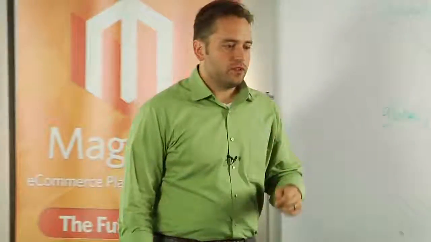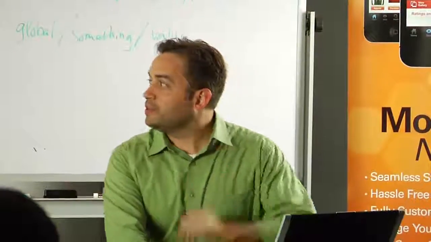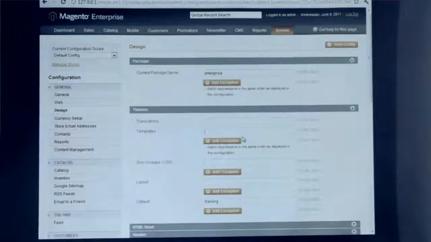Okay, so I have enterprise as my package. I have training as my default. So let me see if I add template here. And I'll say this is highest. So that's the highest level of priority in the case of theming and fallbacks. Save this.